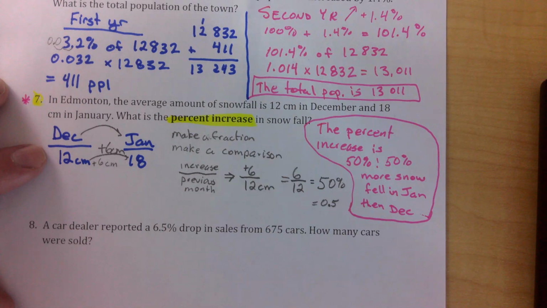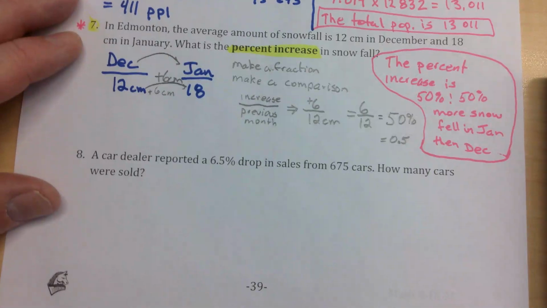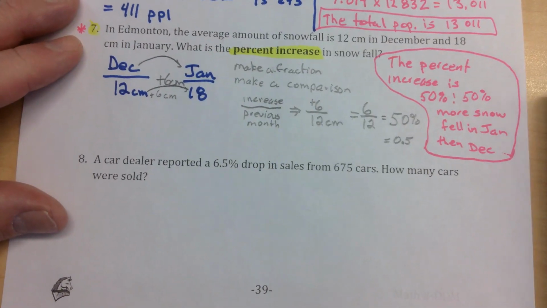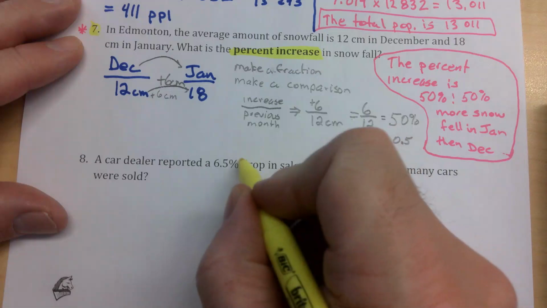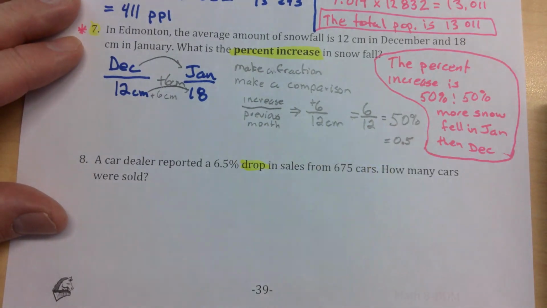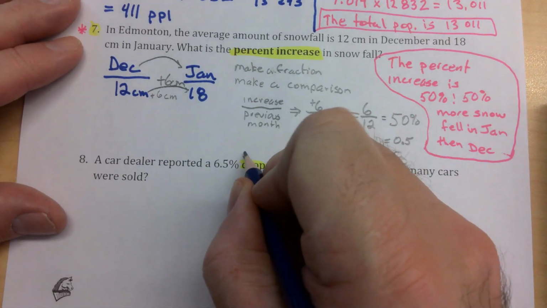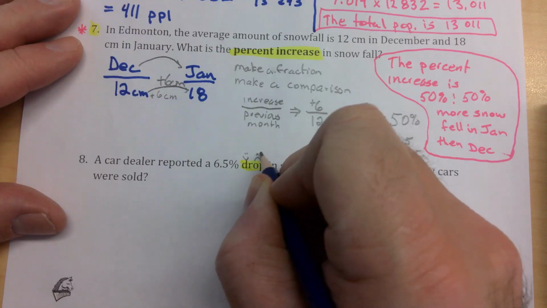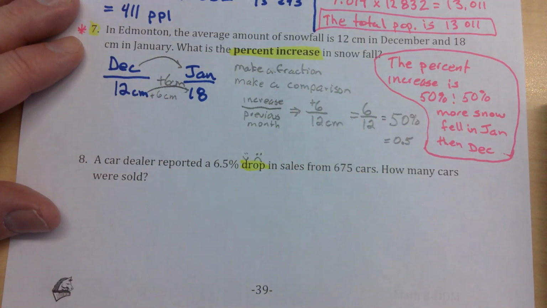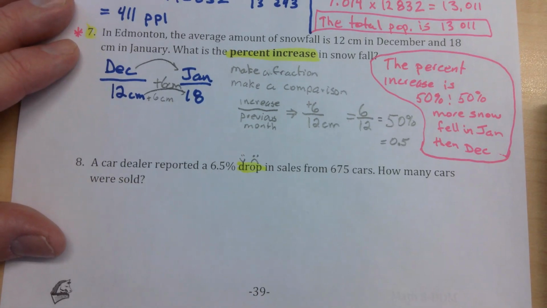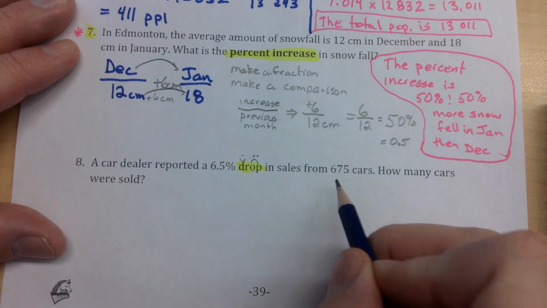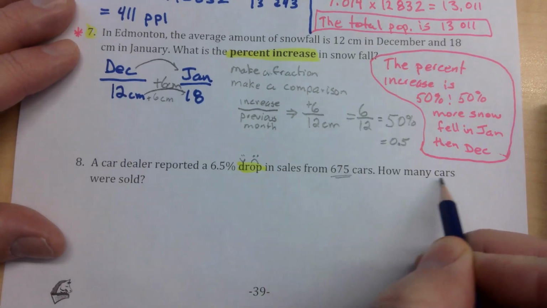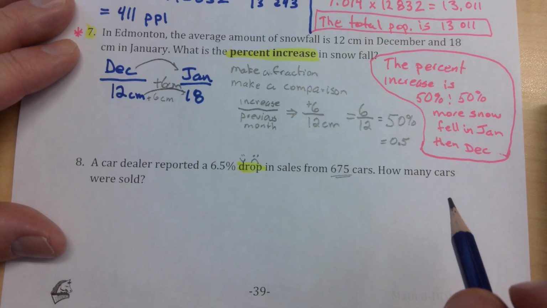Hopefully that helped. Okay, a car dealer reported a 6.5% drop in sales. Drop. Do you think that's a good thing? Is a drop a good thing, or is it not a good thing? A car dealer reported a 6.5% drop in sales from 675 cars. How many cars were sold?